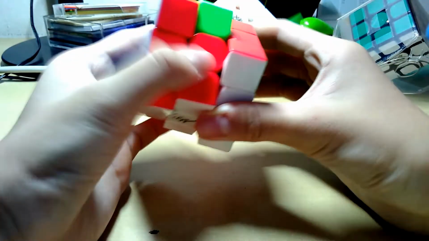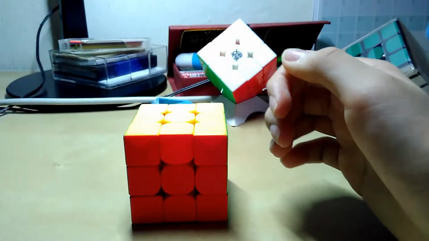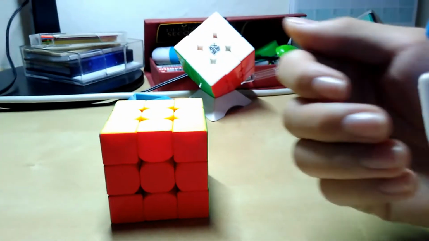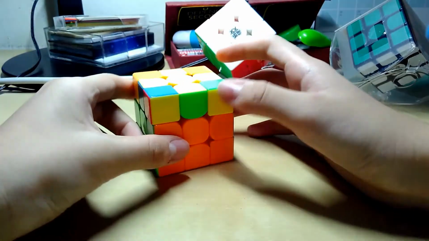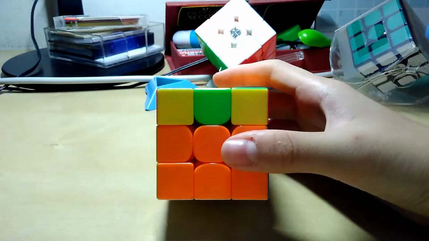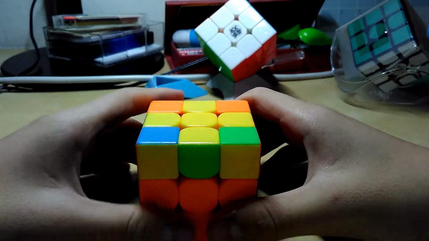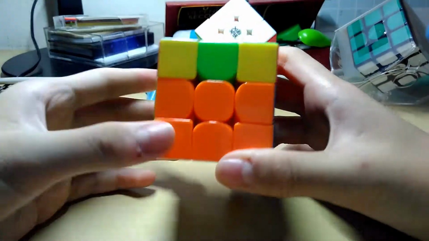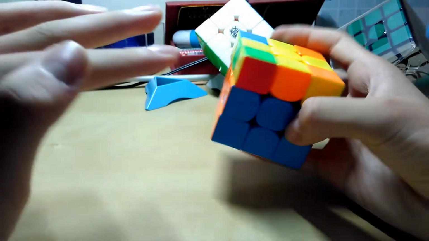In this part, I'm going to teach you another 3 cases. The first one is pretty special because it somehow looks like the butterfly, but it's actually a bit different from the butterfly. First of all, the butterfly is 2 yellow pieces opposite of each other.